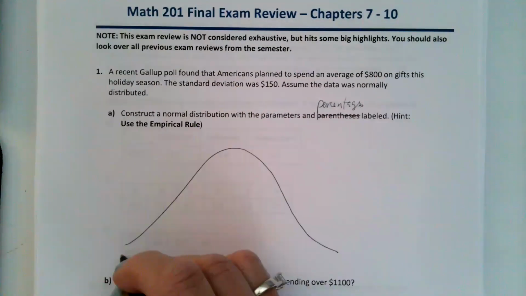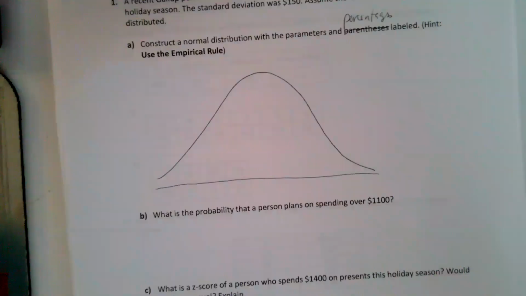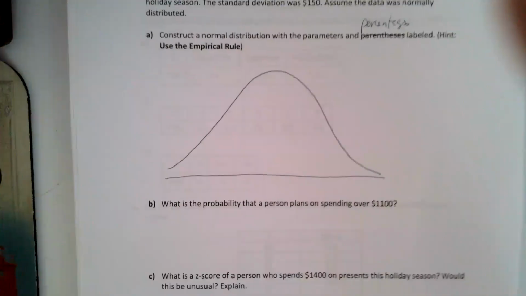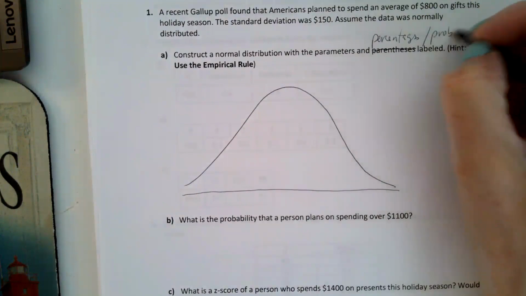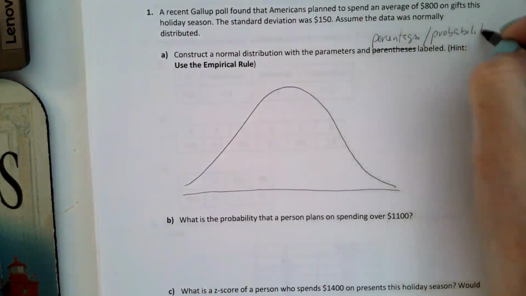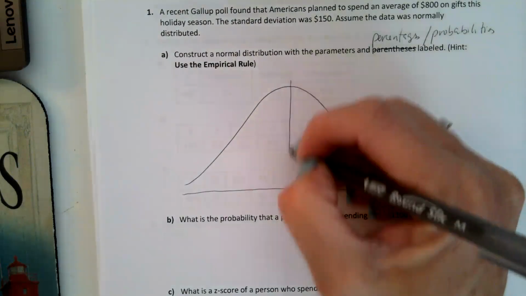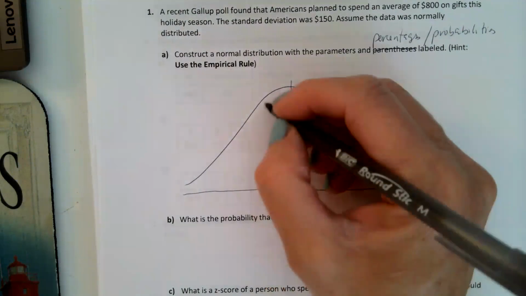Okay, so there is my normal curve. And remember that the parameters and percentages are also the probabilities of these values occurring. Our center is always at the mean, which would be $800.